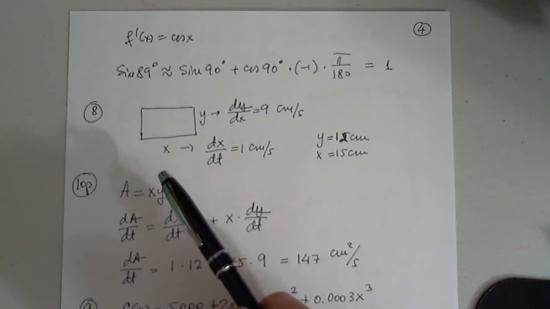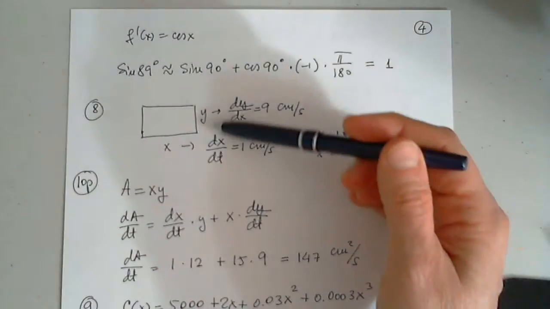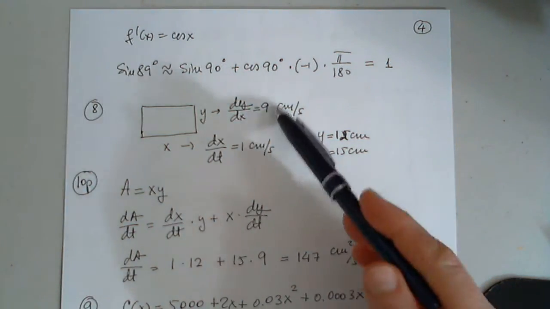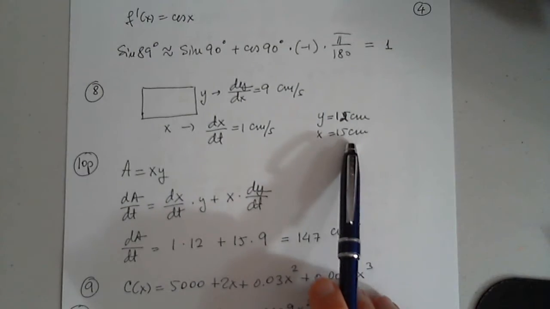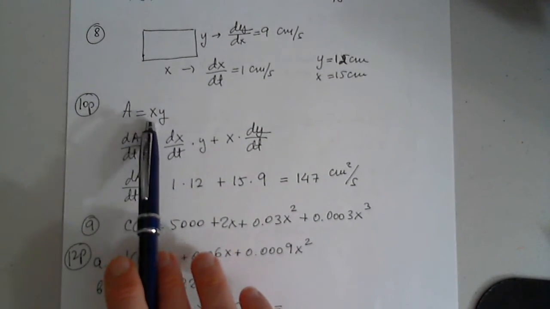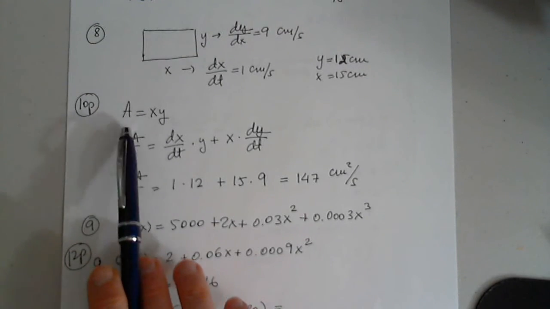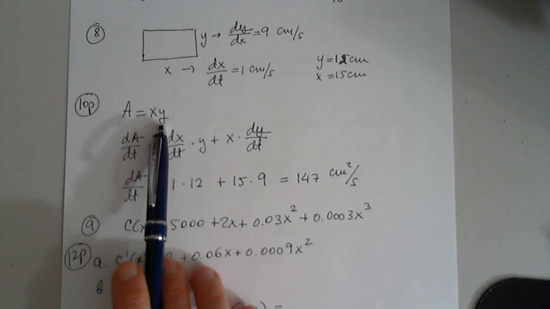Here we were asked to find the rate of change of the area, knowing the rate of change of the length and the width of a rectangle. So these were given to us. We were also told when y is 12 and x is 15 centimeters. So I implicit differentiate. There are three functions of time: a, the area; x, the length; y, the width.